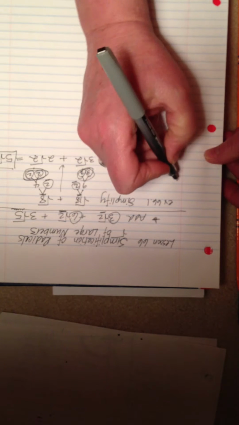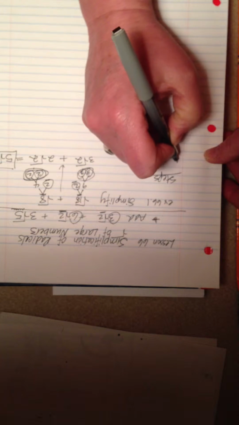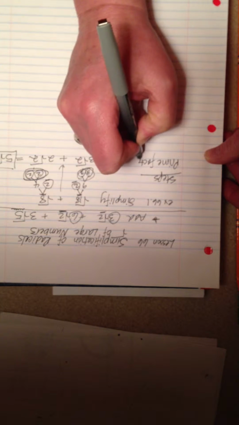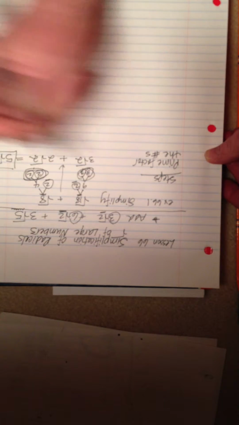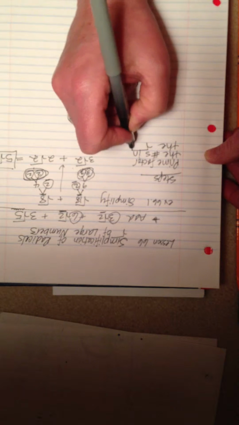Now that you've had a chance to see this, the steps, and it's really just one big step, is prime factor the numbers, and the hashtag stands for numbers, in the radical sign.